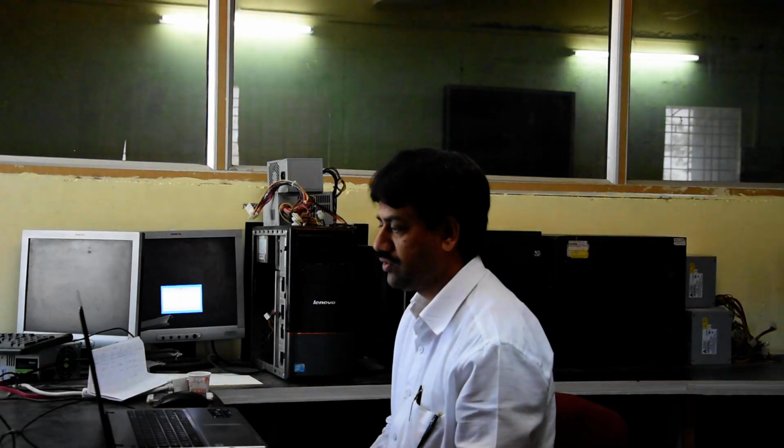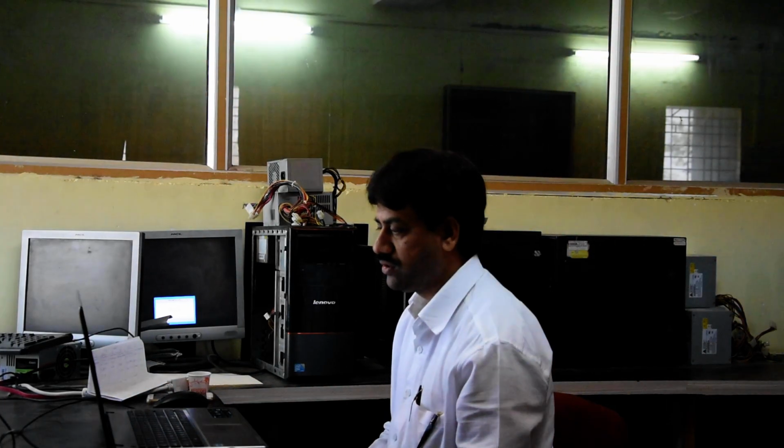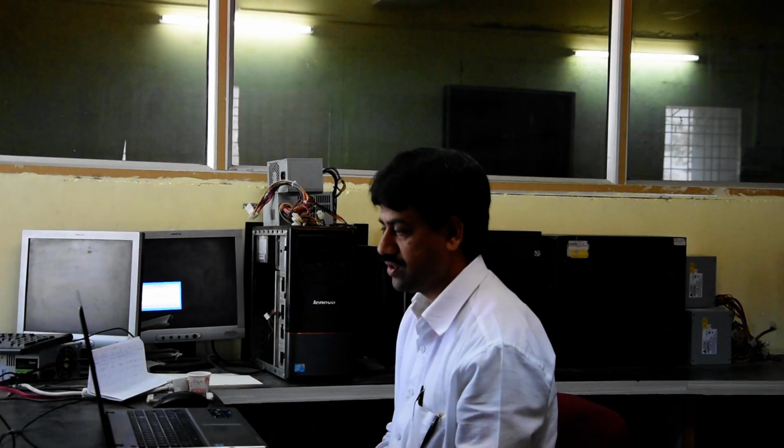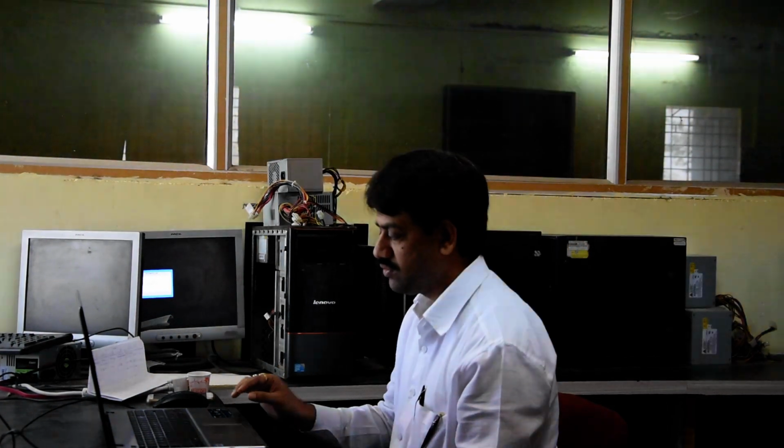In that we have seen there are two choices for the user. One is a local search and one is a global search. This is the input to the system. Suppose we select the local search, then what happens?